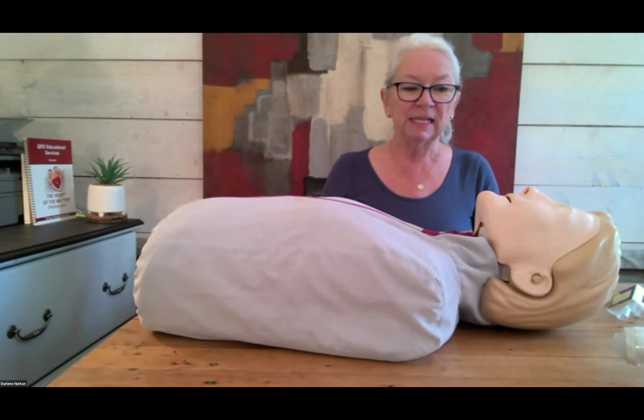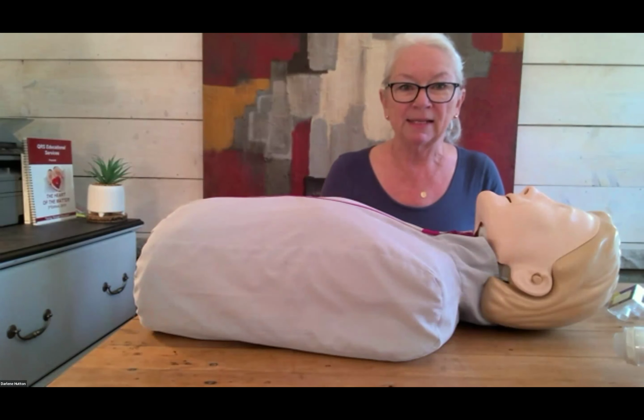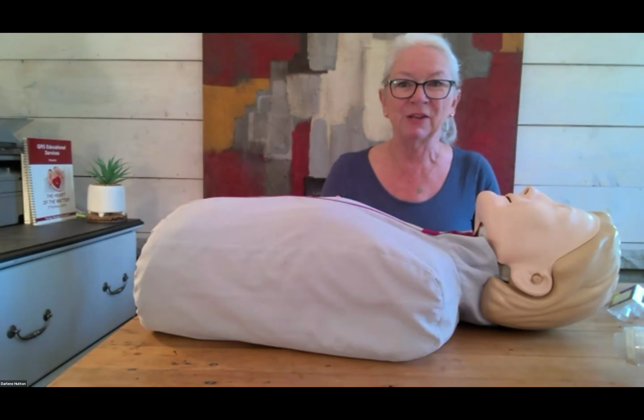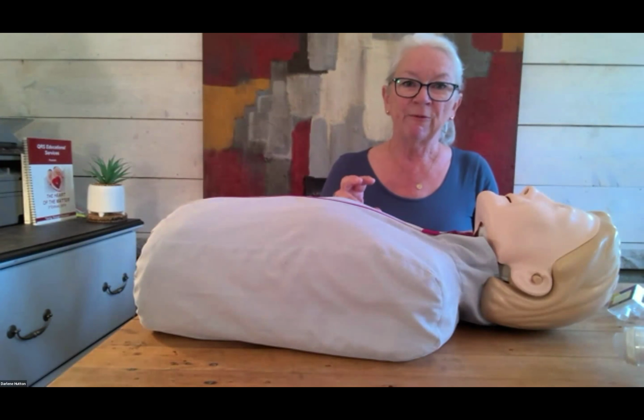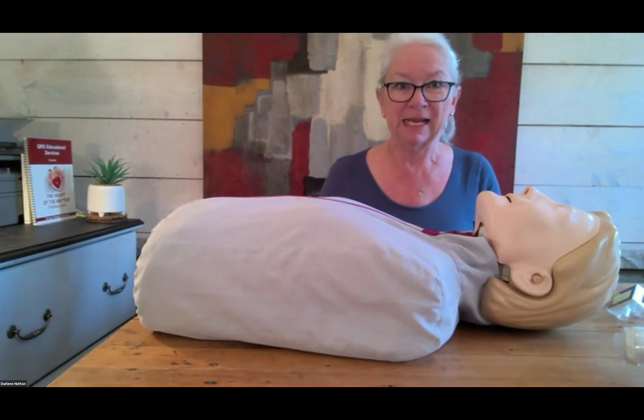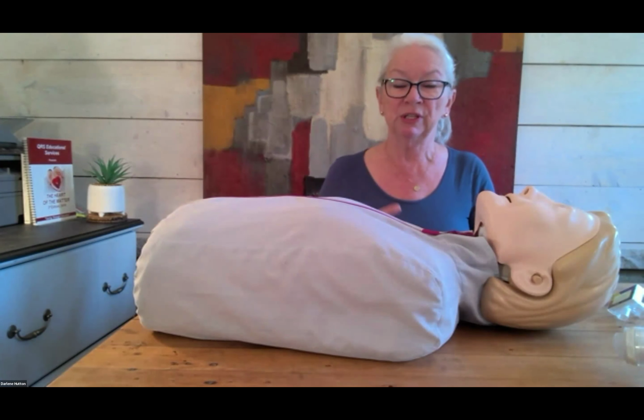If this patient is in a cardiac arrest and their heart is not beating and you are doing compressions, you should see a waveform number that is greater than 10. That indicates that you've got good compressions.